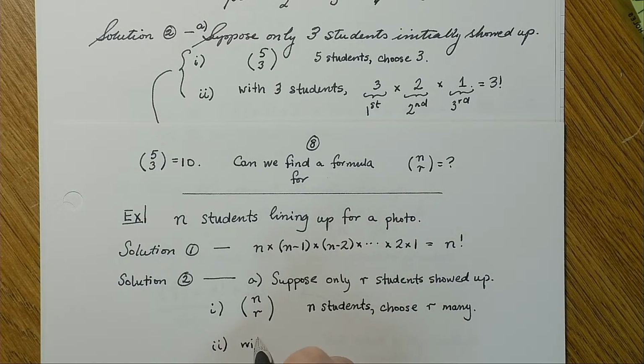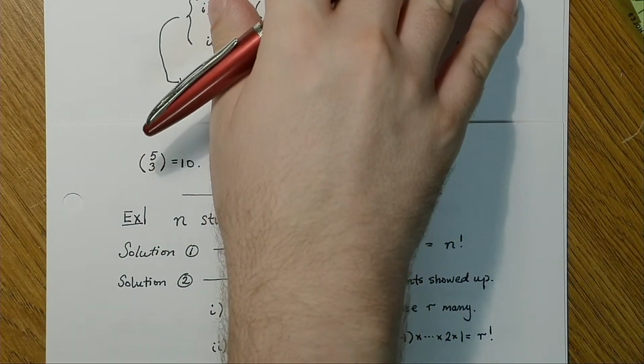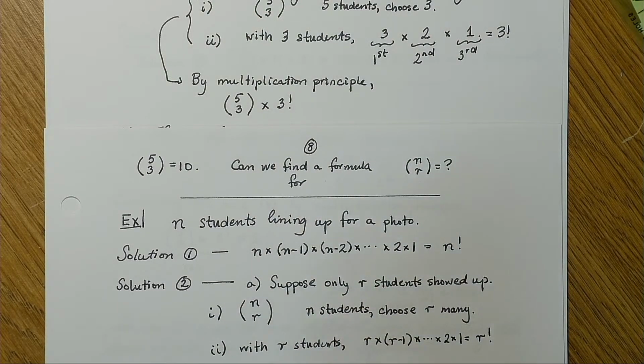So with the R students, that's R times R minus 1 times dot dot dot all the way to 2 times 1, which then is just R factorial. So again, just following what I had previously up here. So again, combining this together.